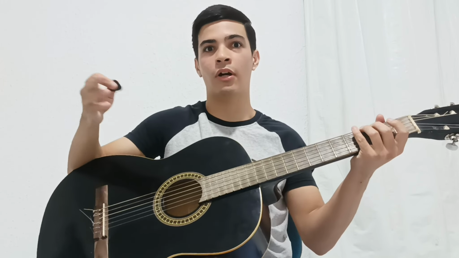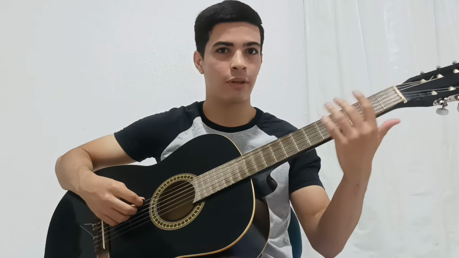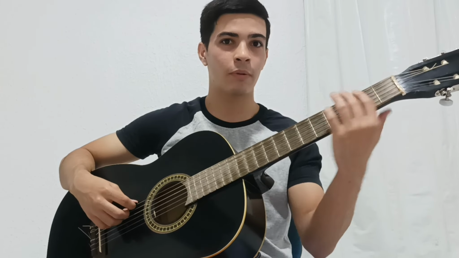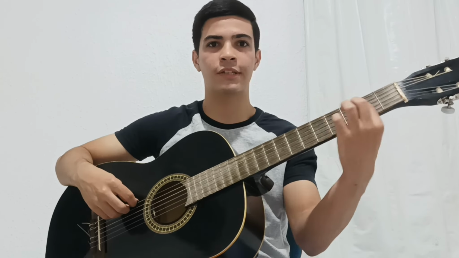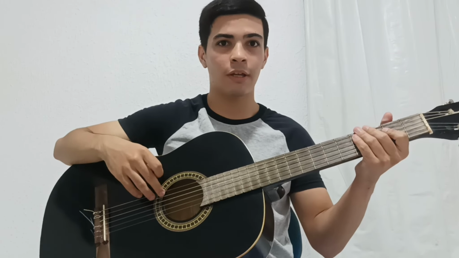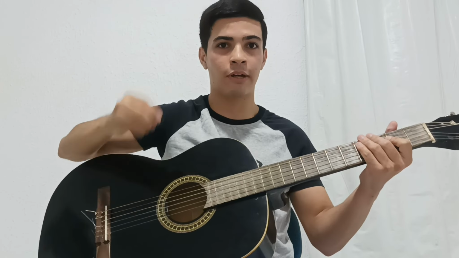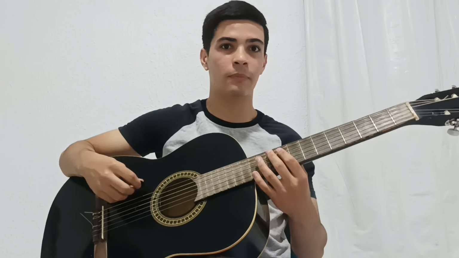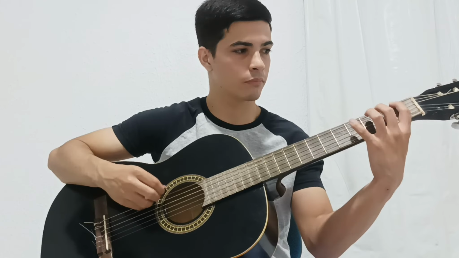It goes something like this, only on the sixth string. So that's alternate picking, same idea. At some point you need to get fast, only on the down picking. So start with the 1, 2, 3, 4 sequence.